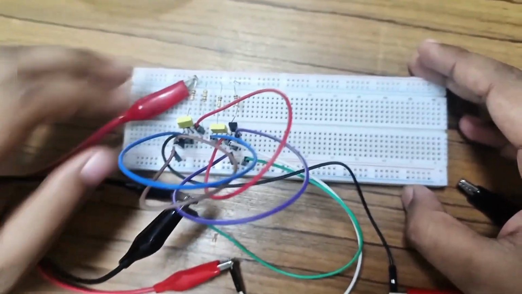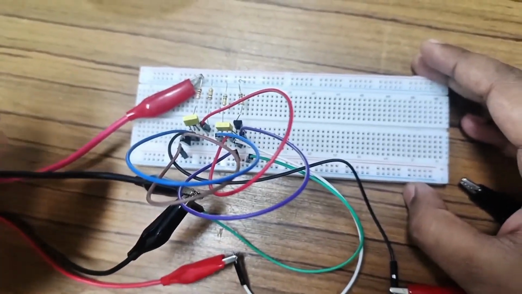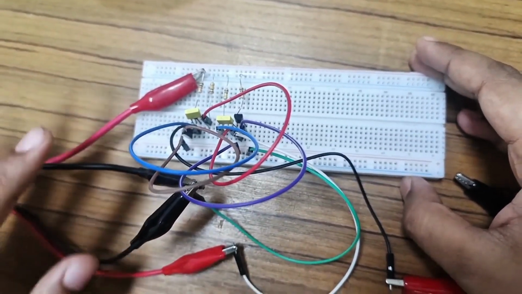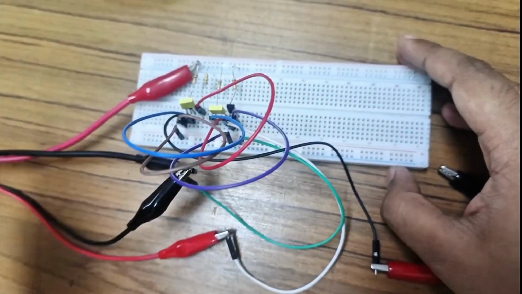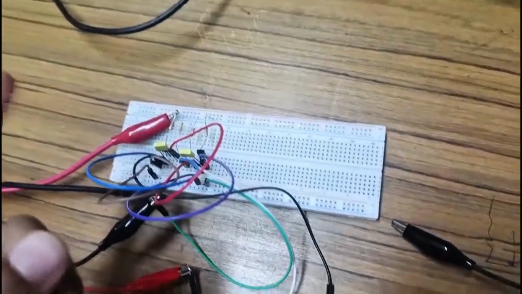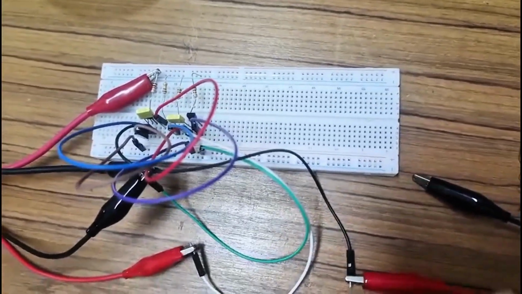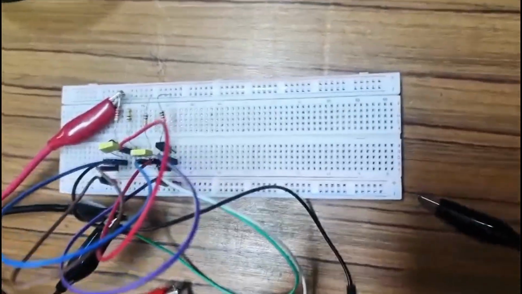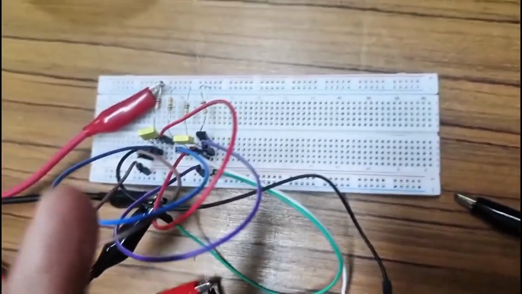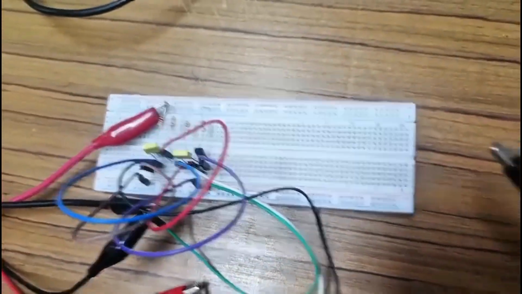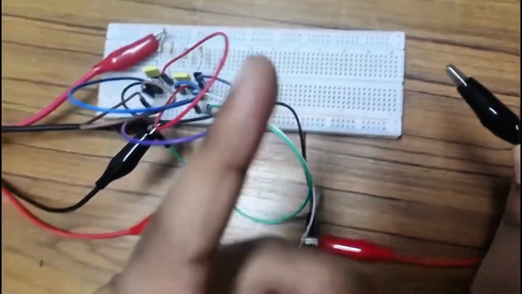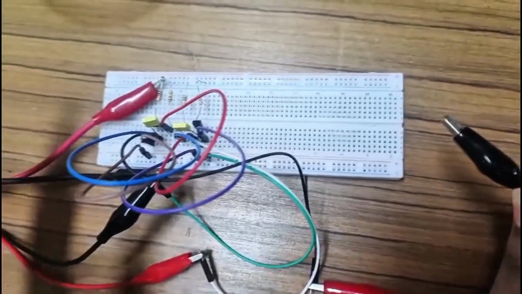Then we will connect the reference or the ground clip of the oscilloscope to the common ground of the circuit. Next, we will connect channel 2 of the oscilloscope to the second BJT transistor. The positive probe of channel 2 is connected to the collector of the second BJT, as this is the point where we want to observe the second output signal. The ground clip of channel 2 is left unconnected because in most oscilloscopes, the ground terminals of channel 1 and channel 2 are internally connected or shorted.